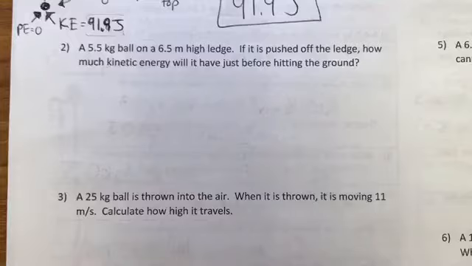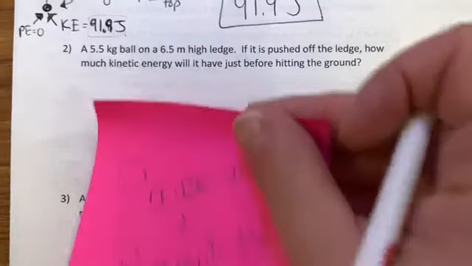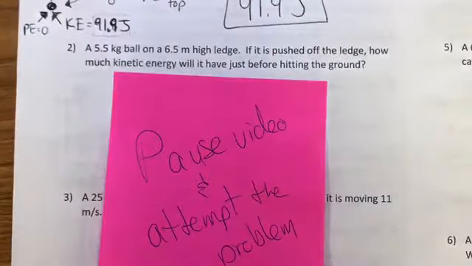Okay. Question number 2. Pause and give it a try.